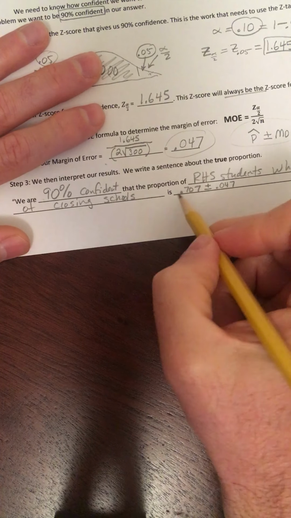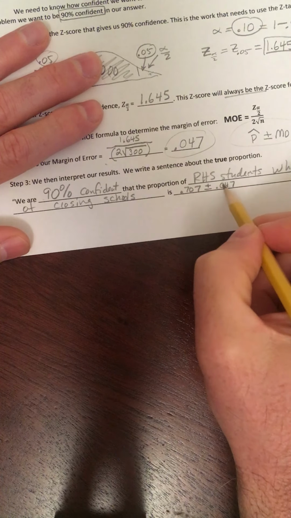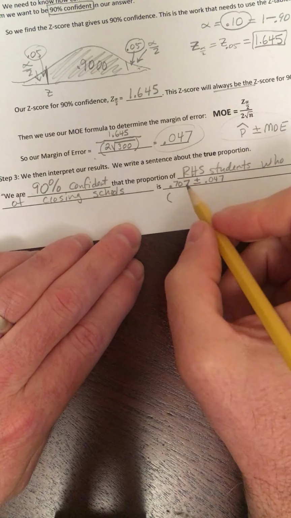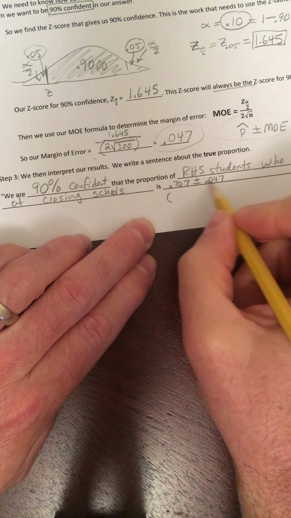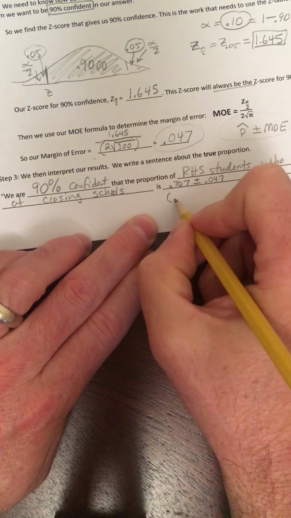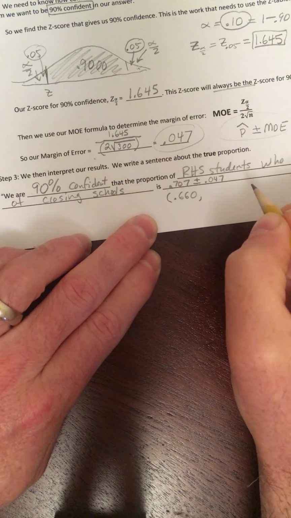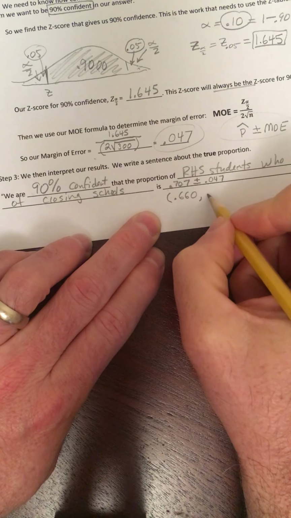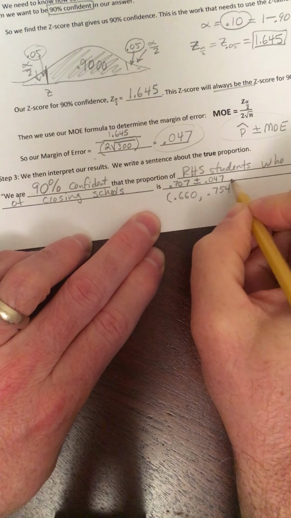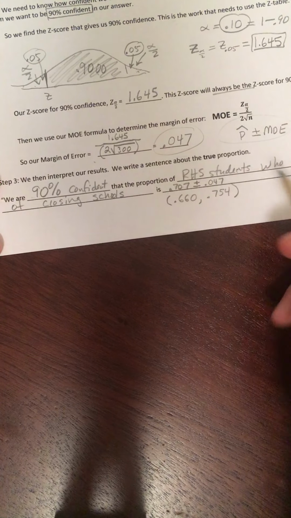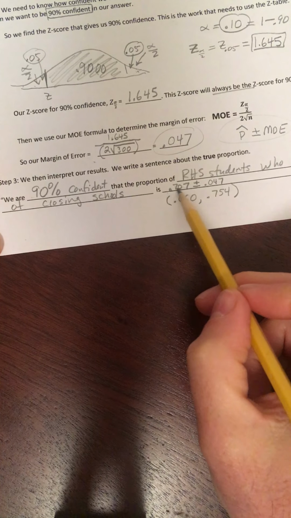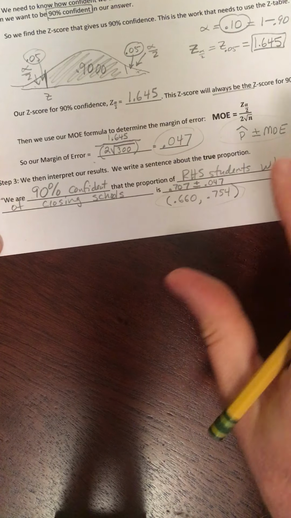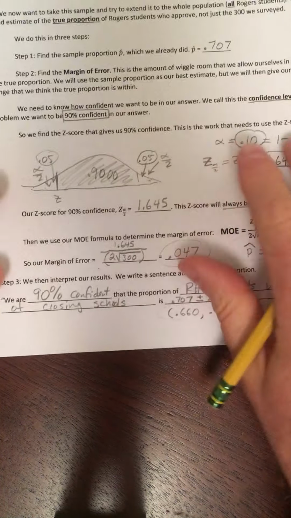I'm going to go ahead and always do this 0.707 plus and minus so I can sort of see an interval that I know my real proportion is in. So if I take 0.707 minus 0.047, I'm going to get 0.66, and I'll just go out to 3 decimal places. And if I do 0.707 plus 0.047, I'm going to get 0.754. So the true proportion of Rogers students, I'm 90% confident that the true proportion is somewhere in that range, somewhere in that interval.